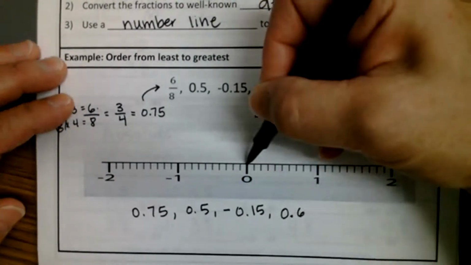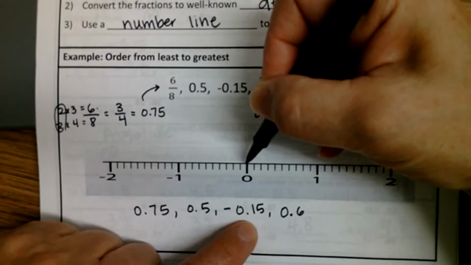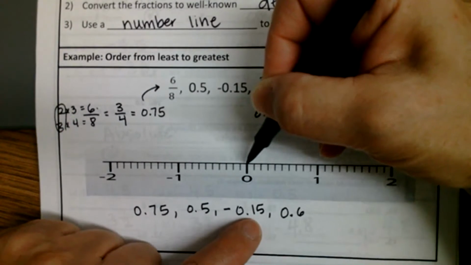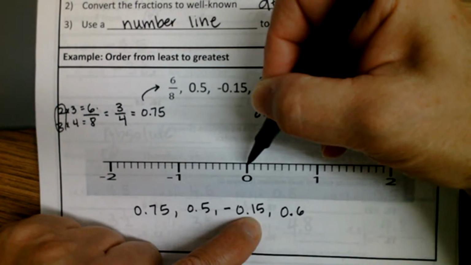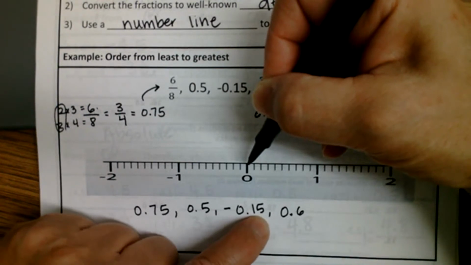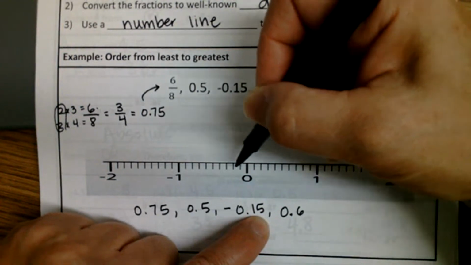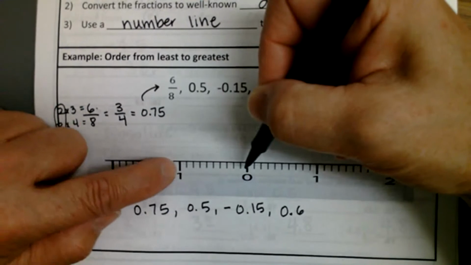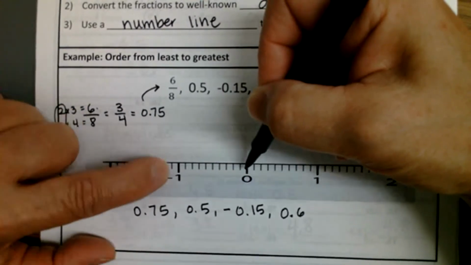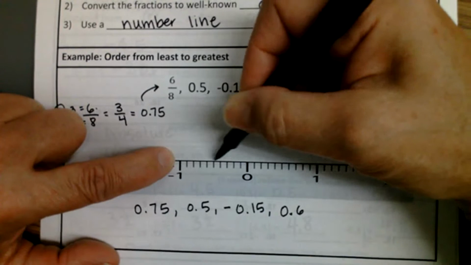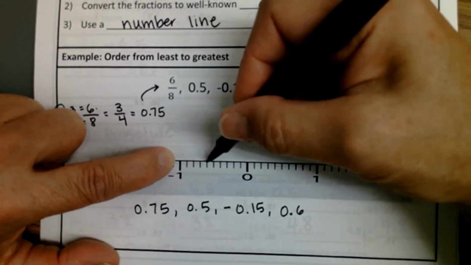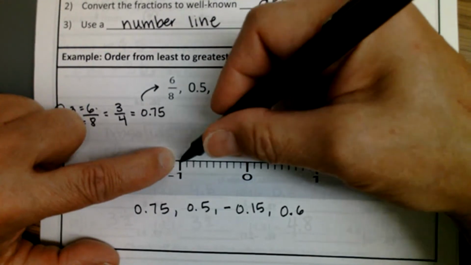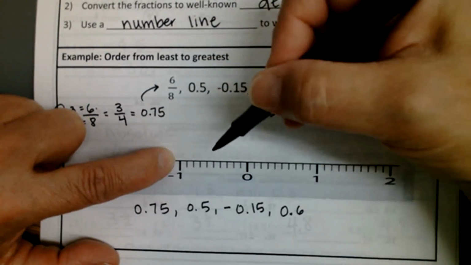So here is my 0. Now where does 0.15 go? Well, I know that the 1 is in the tenths place, so I need to go to 1/10, and this 5, remember, is right in between 1/10 and 2/10. So let's count. This is the integer negative 1. Let's count how many pieces we have: 1, 2, 3, 4, 5, 6, 7, 8, 9, 10. So these pieces are tenths.